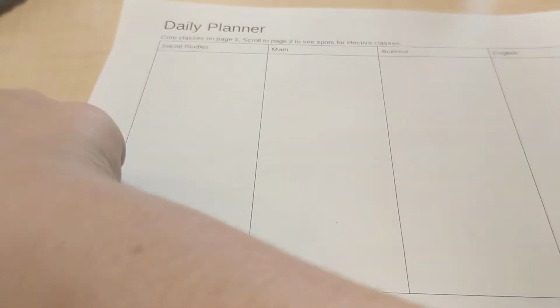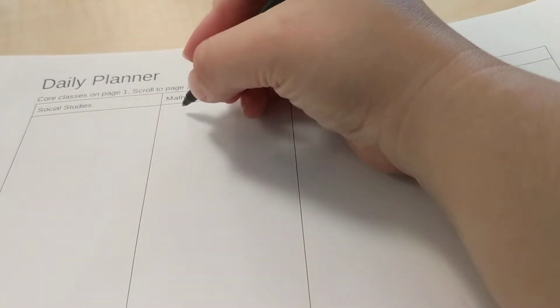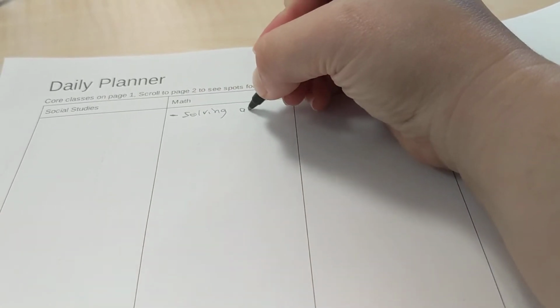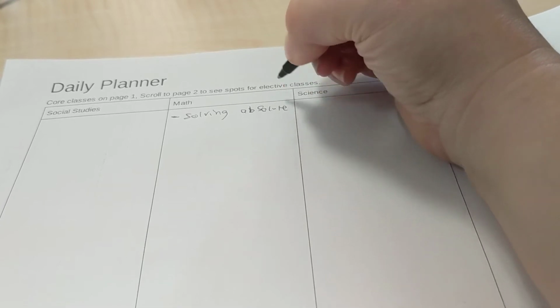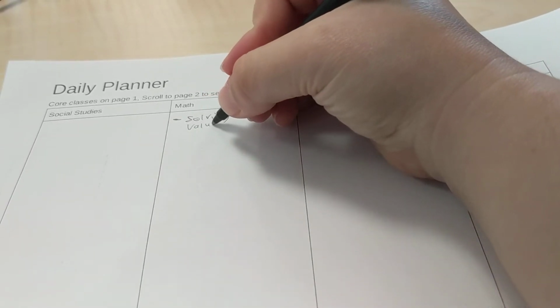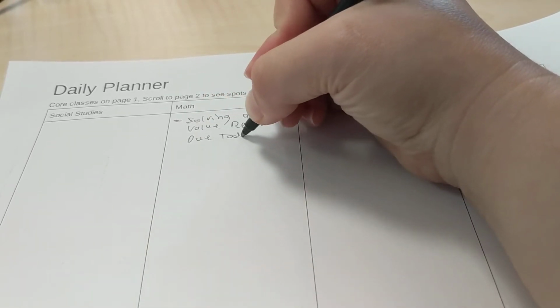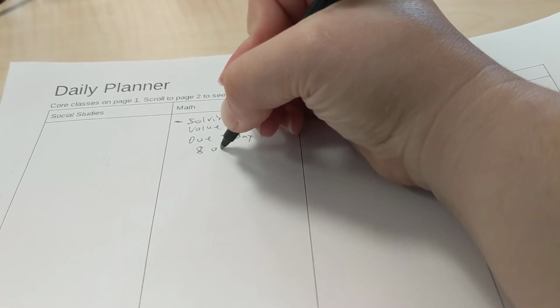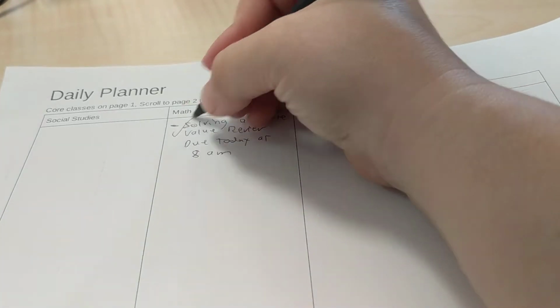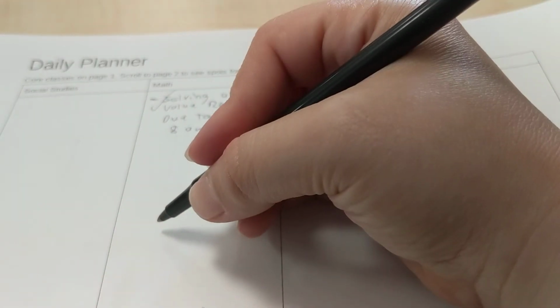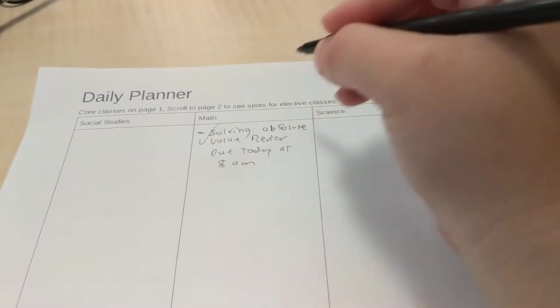Or if I'm working on this sheet, same thing. This is, once again, just a different version of the daily planner. I can just go here on math, solving absolute value review, due today at 8 a.m. Same thing. I complete it. I put a check mark. Okay? So whenever you go to open up a new class, write down all the assignments that you need to do, and then as you complete them, put a check, right?